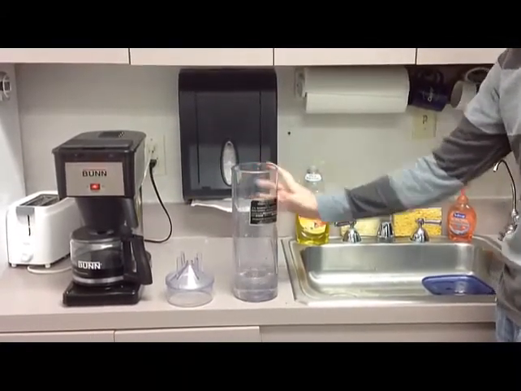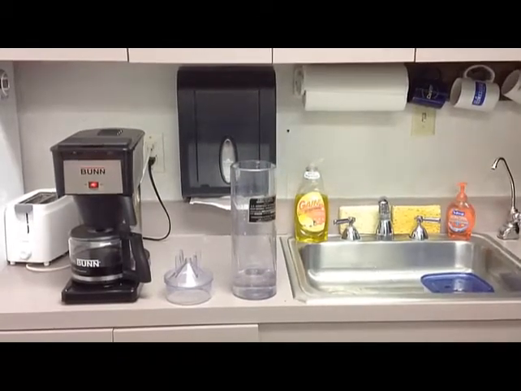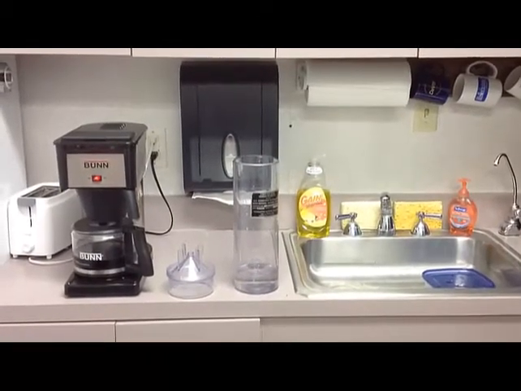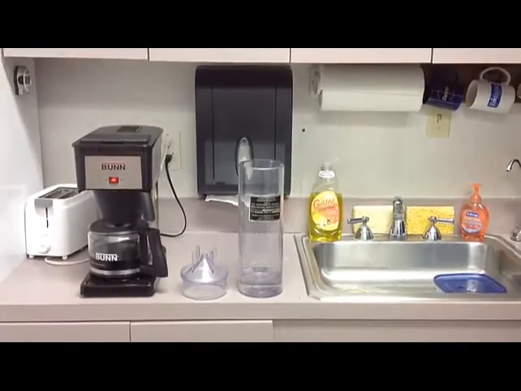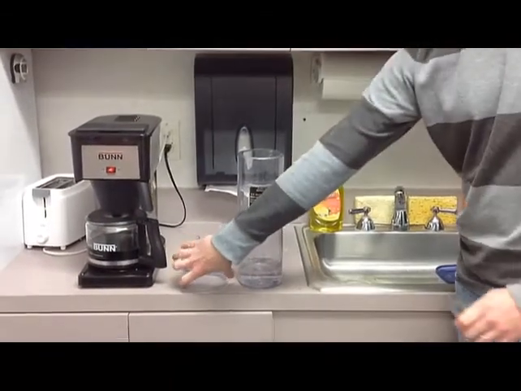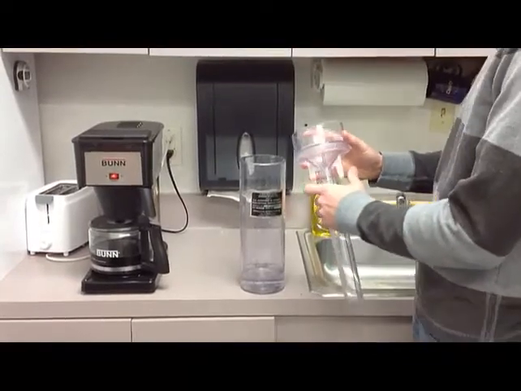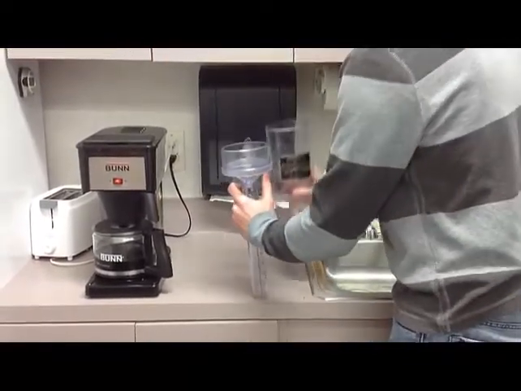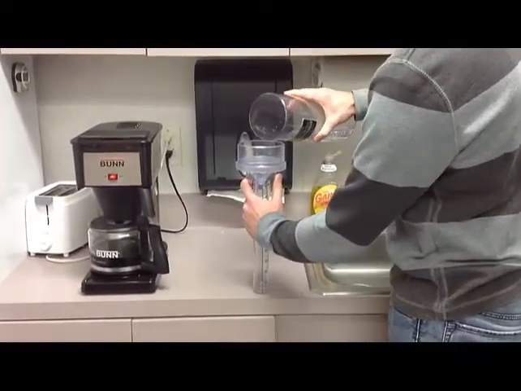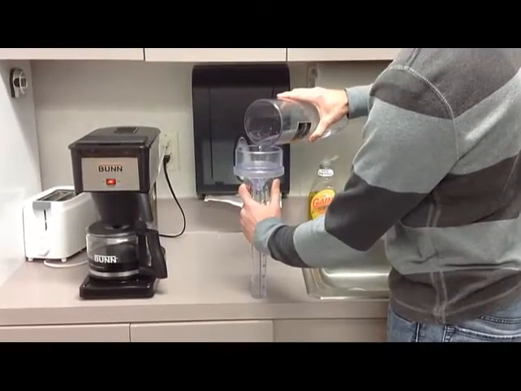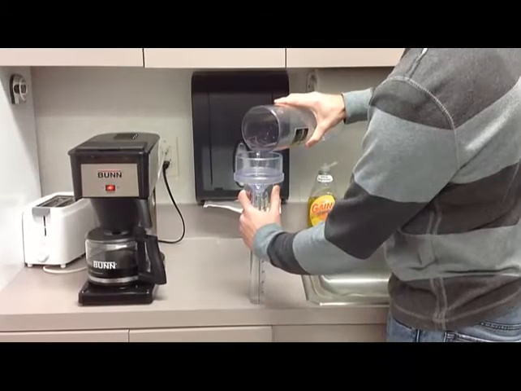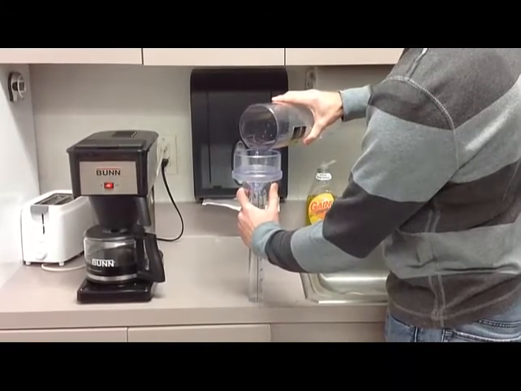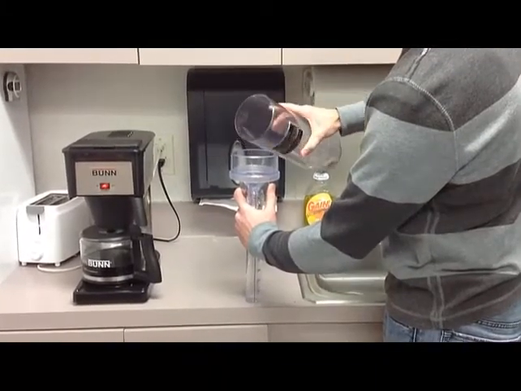Once the snow is thoroughly melted, we're going to measure the water and come up with the liquid water equivalent contained within the snow core sample. In order to do this, we're going to take the funnel and place it on the inner cylinder of the rain gauge. Then we're going to simply pour the water from the outer cylinder into the inner cylinder, filling it up to the 1-inch level.